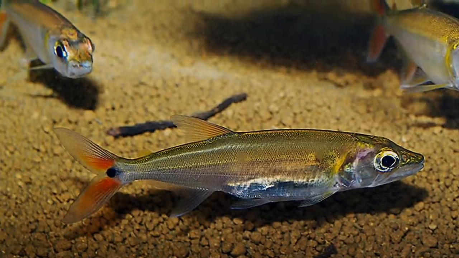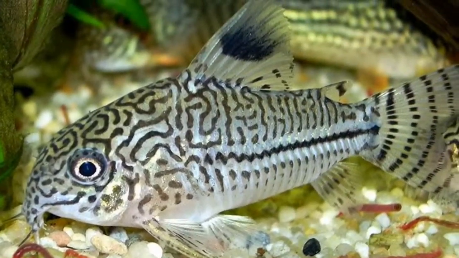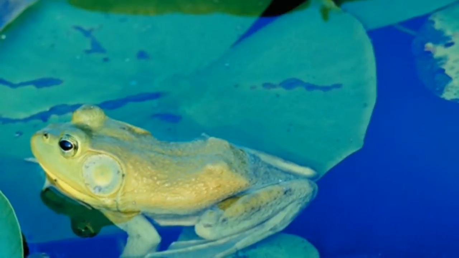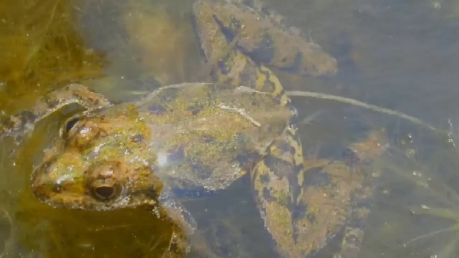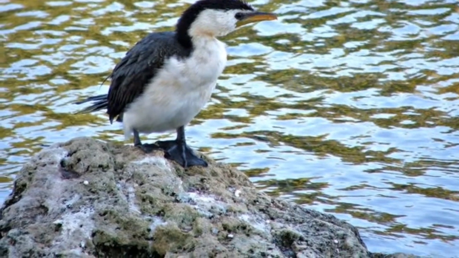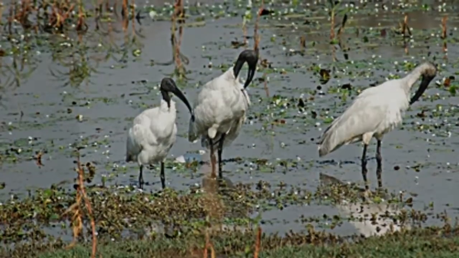The freshwater biome includes commonly known fish such as salmon, trout, and bass, amphibians such as frogs, salamanders, and water snakes. Birds and other mammals use freshwater zones for shelter and also as a food source.